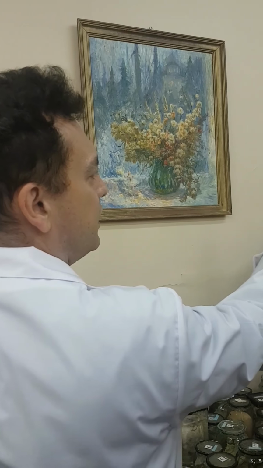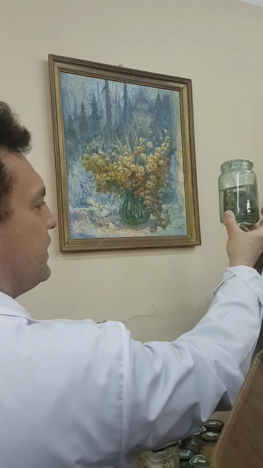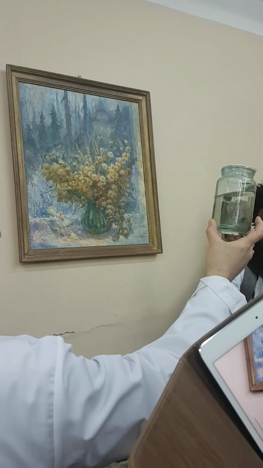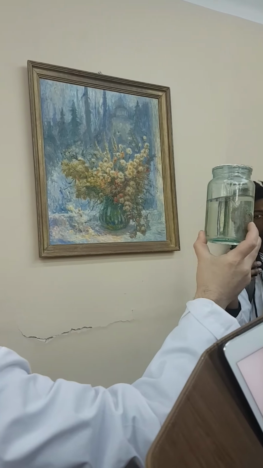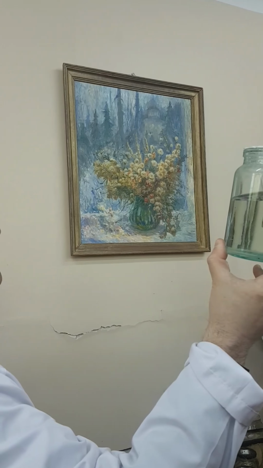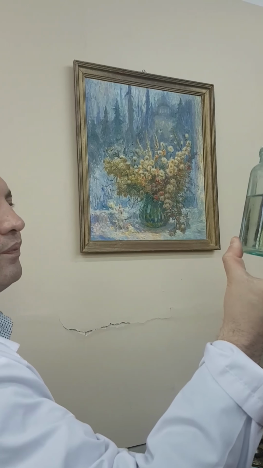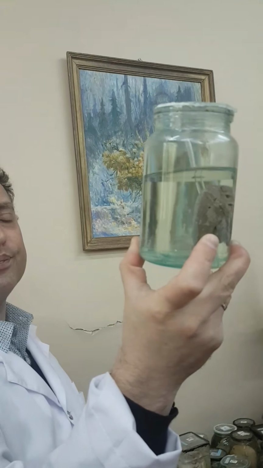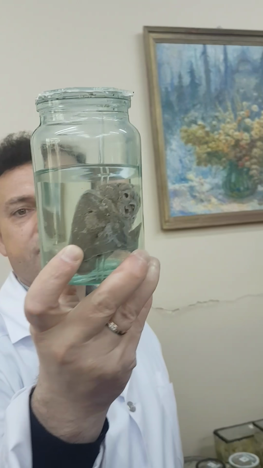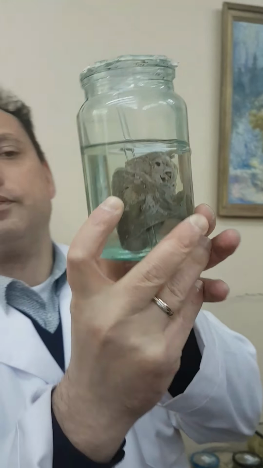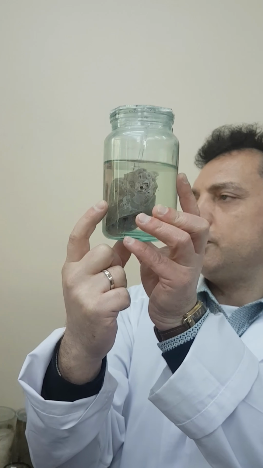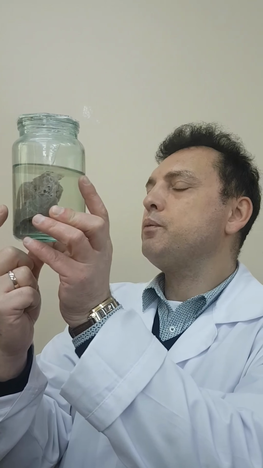Can you see it? Sometimes it is difficult to find, but I think that in this case, in this example, the gross preparation is not difficult. Can you see it? Small, round, as 1 cent. Here. It's the primary tuberculosis focus, caseous pneumonia.